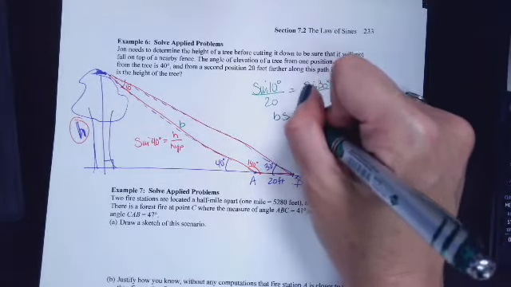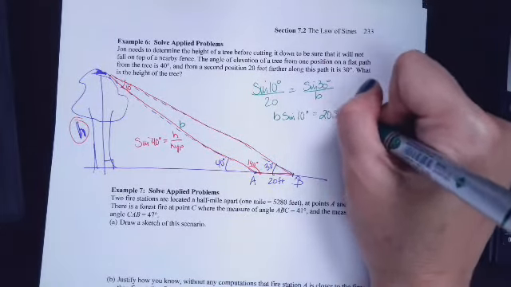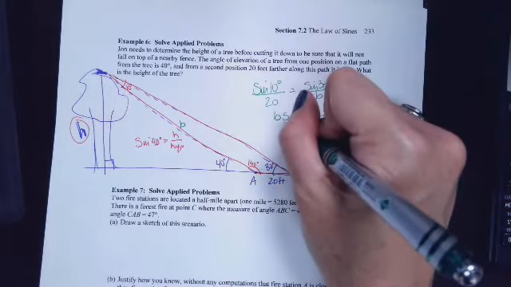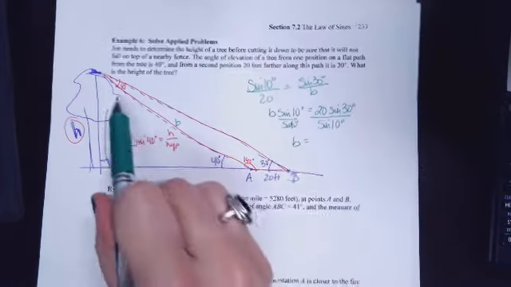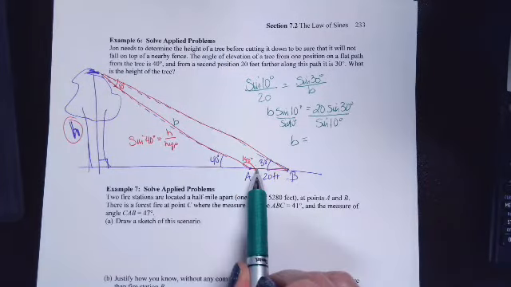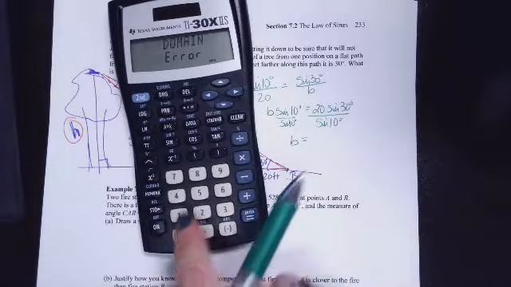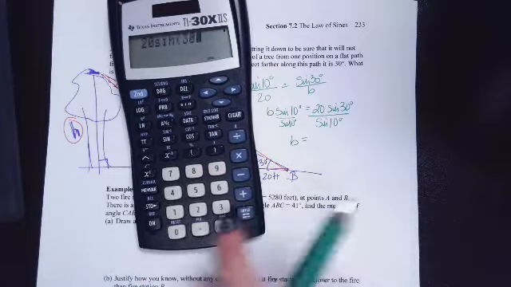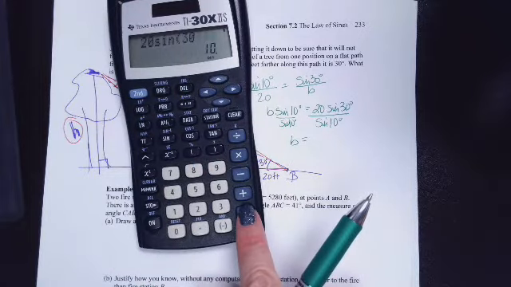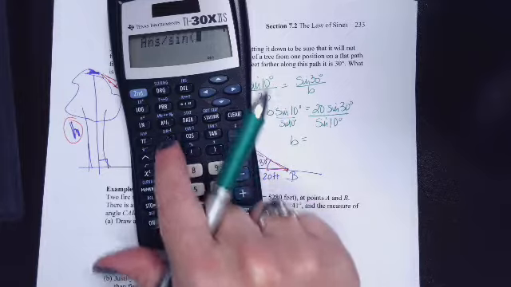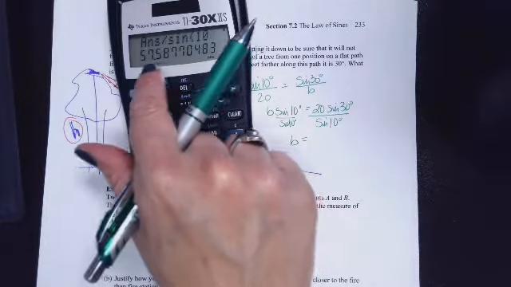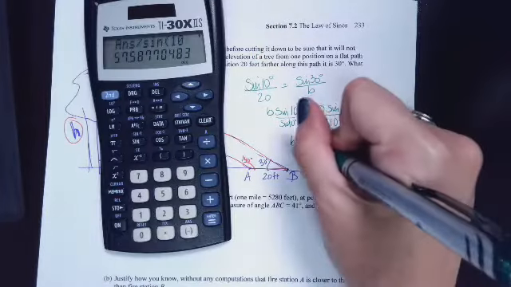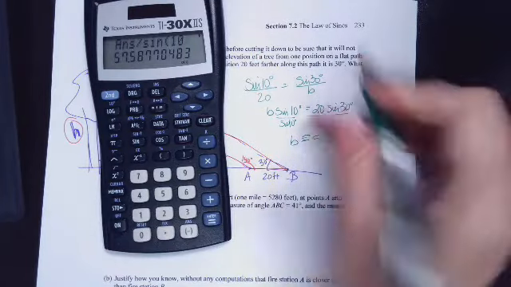So B sine of 10 degrees is 20 sine of 30 degrees. So when I divide both sides by that sine of 10 degrees, I've solved for the length of this side B. Oops, domain error. 20 sine of 30 degrees divided by the sine of 10. And I get, let's keep it a little bit more exact right now, about 57.59.